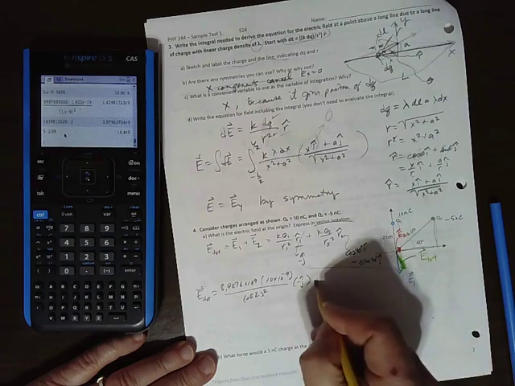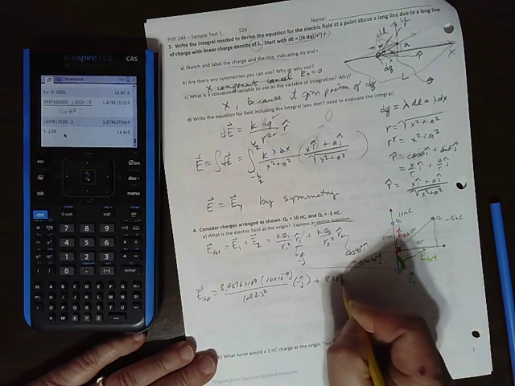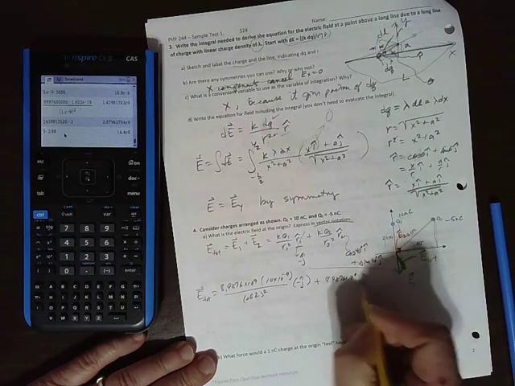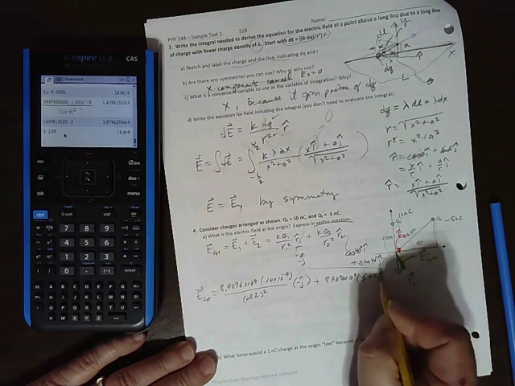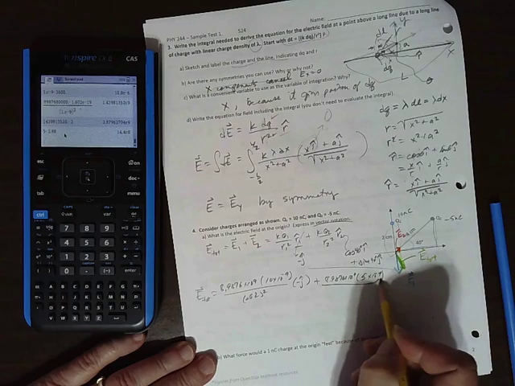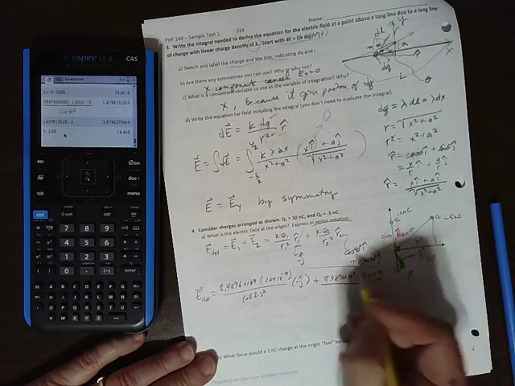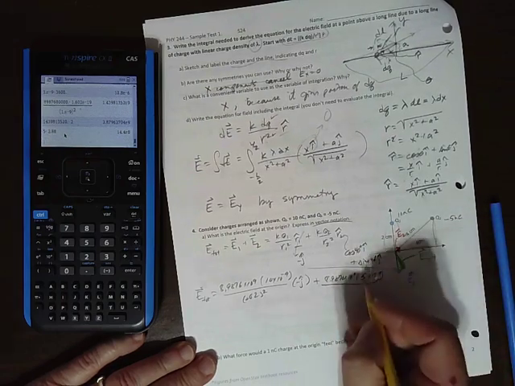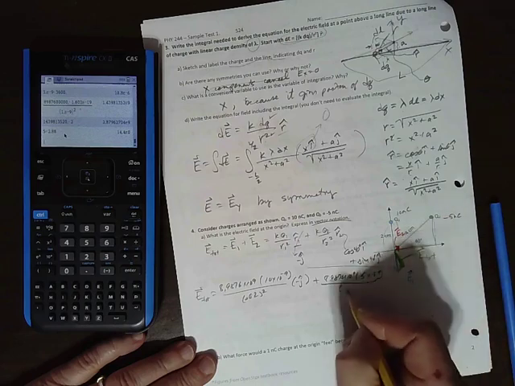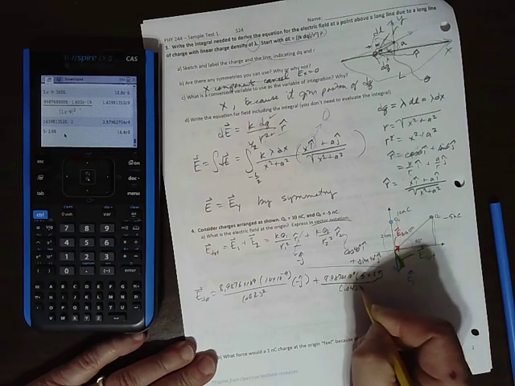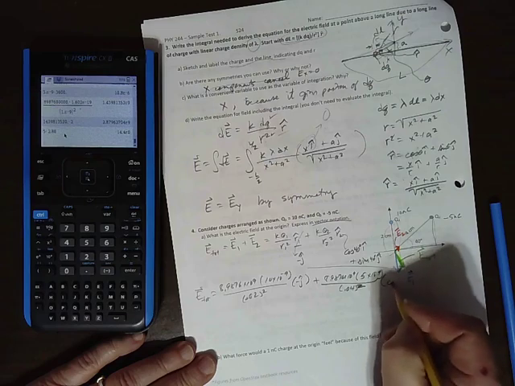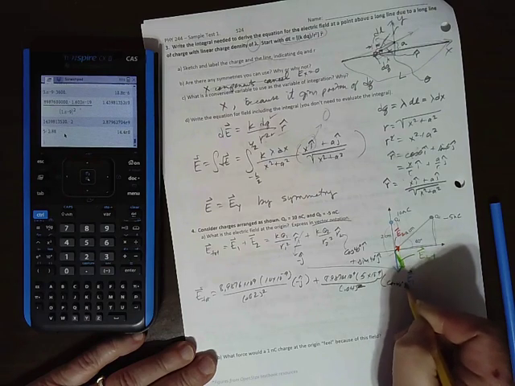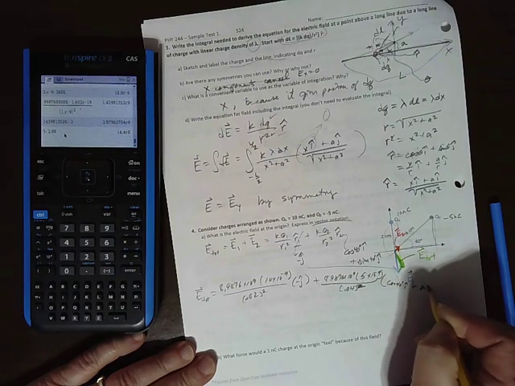And then we're going to add to it 8.9876 times 10 to the ninth, our K, times Q2, which is 5 times 10 to the negative 9. Again, we're taking care of the direction, sign stuff with the picture, so we don't need that negative in there. And R2 is 4 centimeters, so 0.04 meters squared. And that gets multiplied by cosine 40 I hat plus sine 40 J hat.